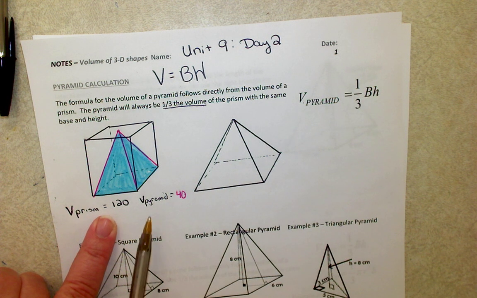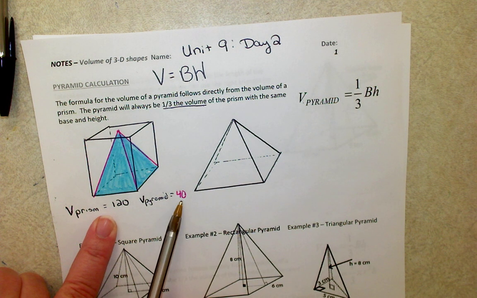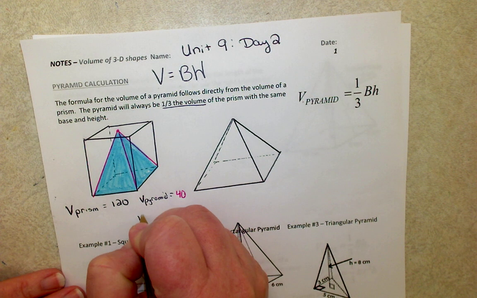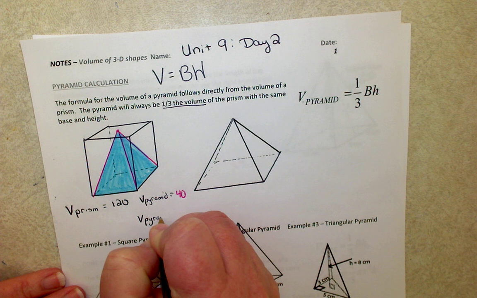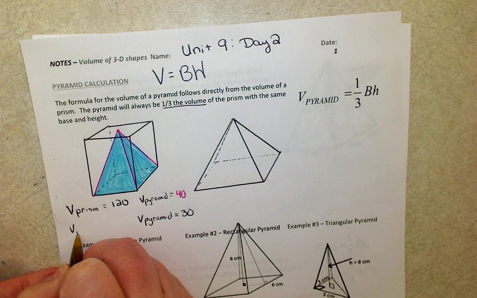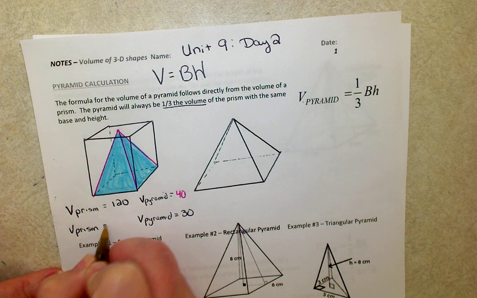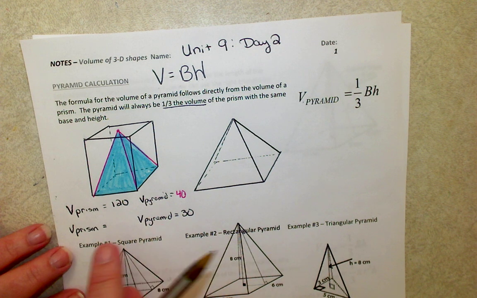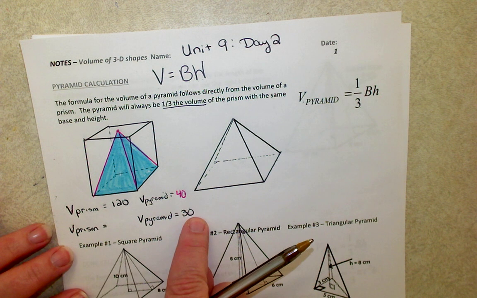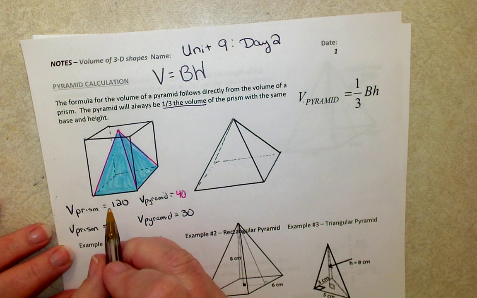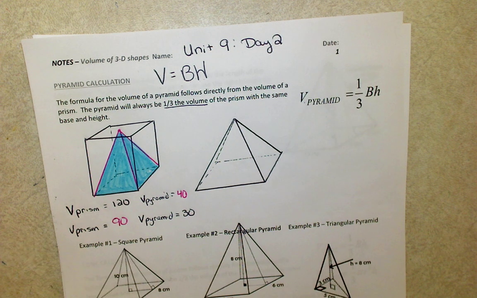So the pyramid would have a volume of 40. On the other hand, if I told you that the volume of a pyramid was 30, and I asked you what would the volume of the prism be that the pyramid was cut out of, well, if we had to divide by 3 to get that, then we'd do the opposite, multiply by 3. So 30 times 3 would be 90.